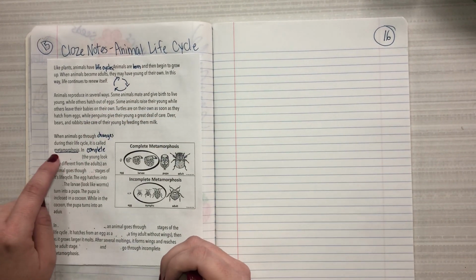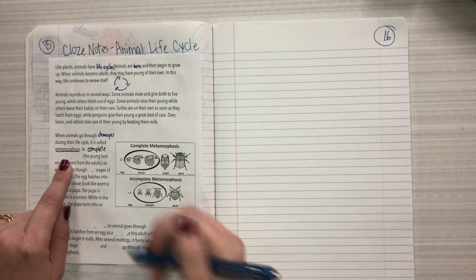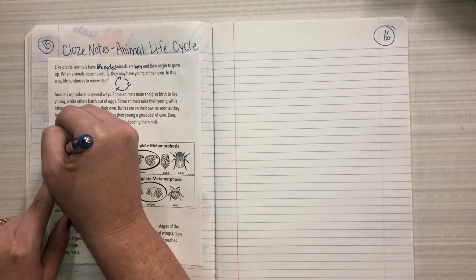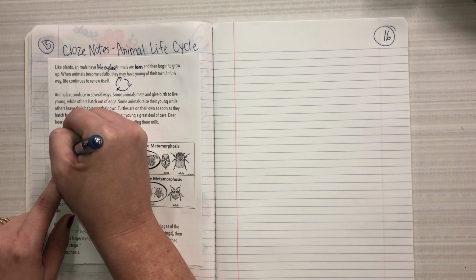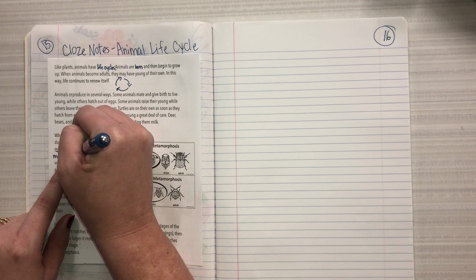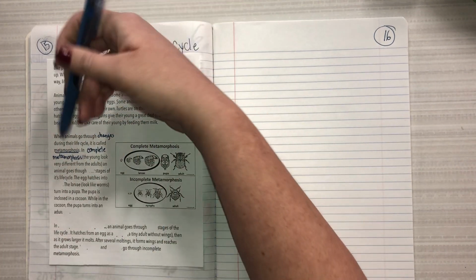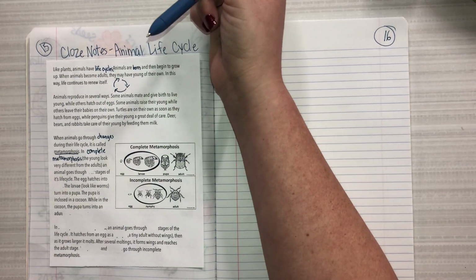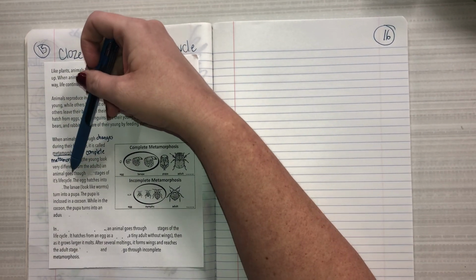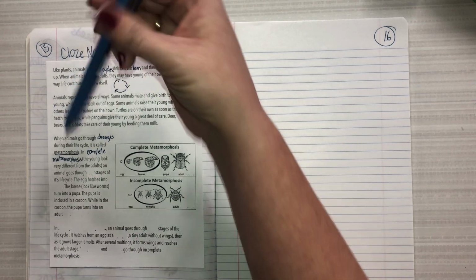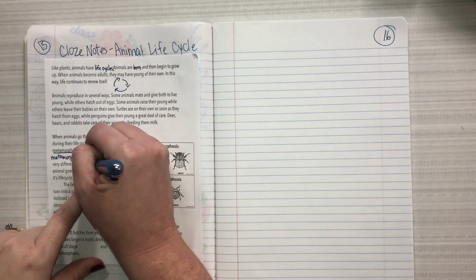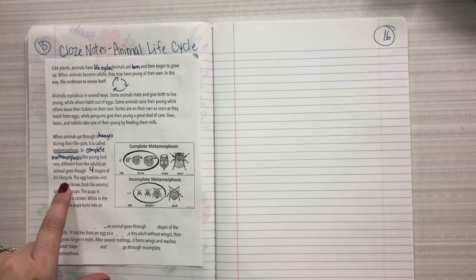And then we're going to rewrite the word that we underlined right underneath as well. So it's metamorphosis. The young look very different from the adults. An animal goes through, and then we're going to write the number 4. So there's 4 stages of its life cycle.